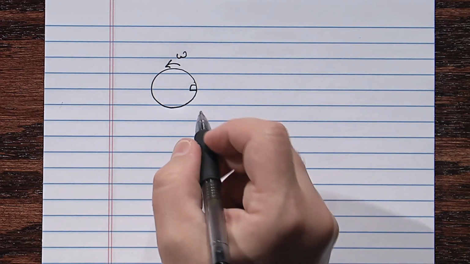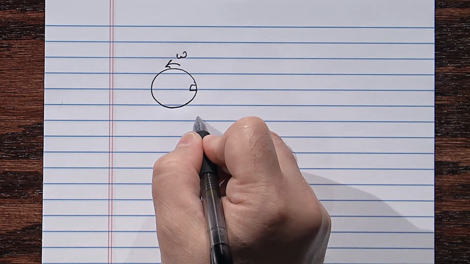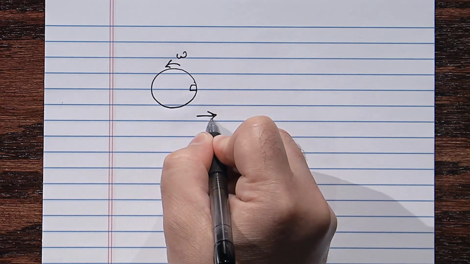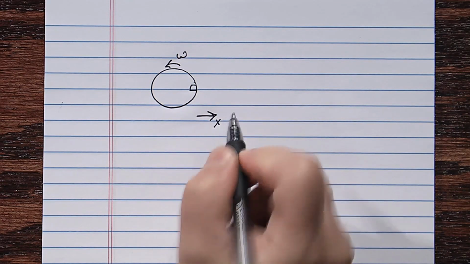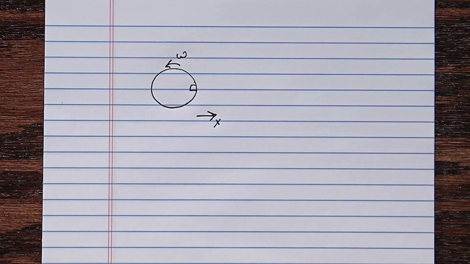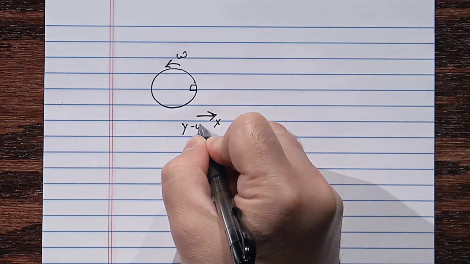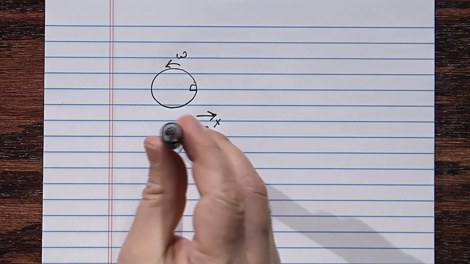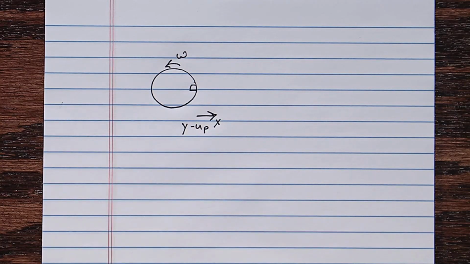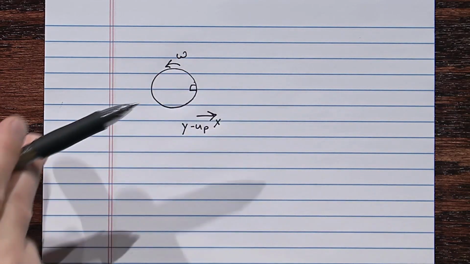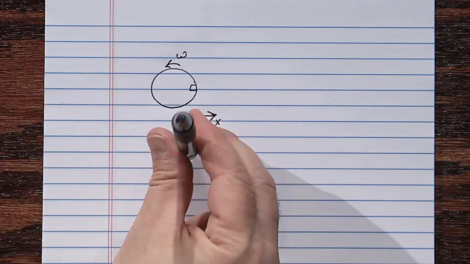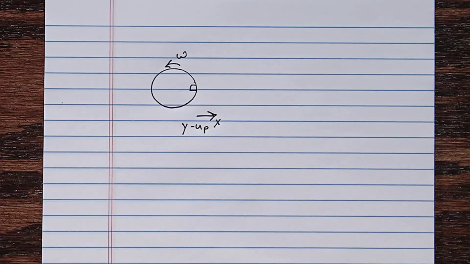And what I'm going to do is I'm going to draw my x-axis like this, and I'm going to draw my y-axis out of the page. So y is up. Y is coming out of the page at us. We're looking at this from above, so x is to the right and y is coming straight out of the page.